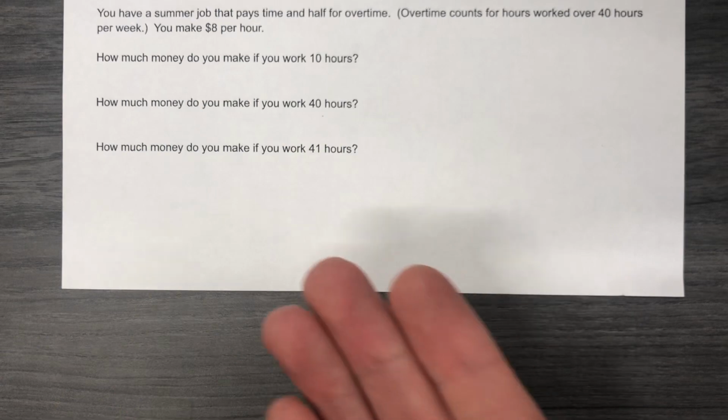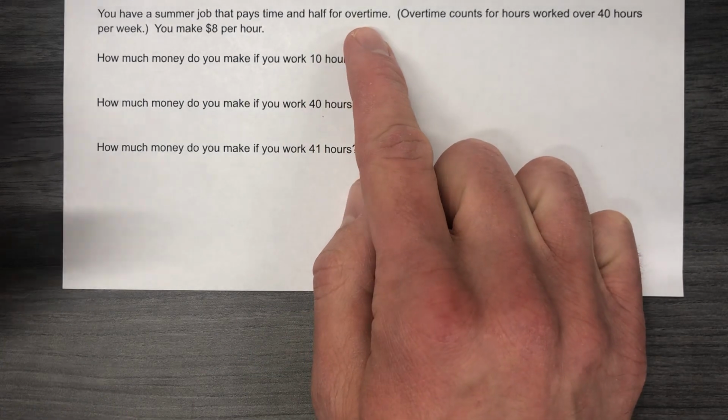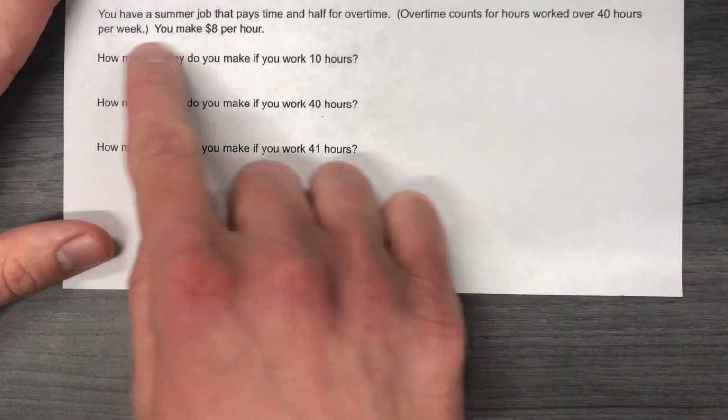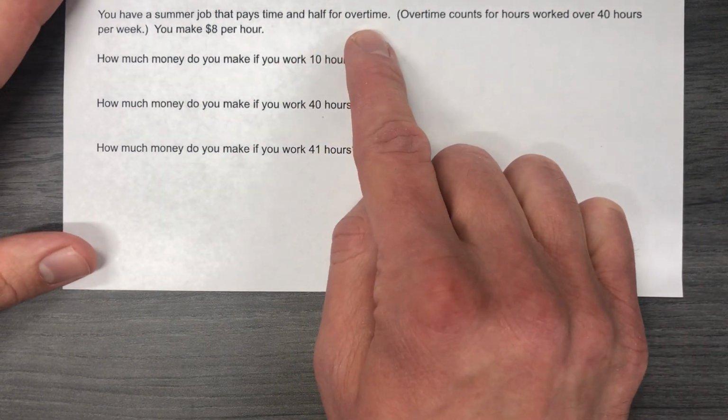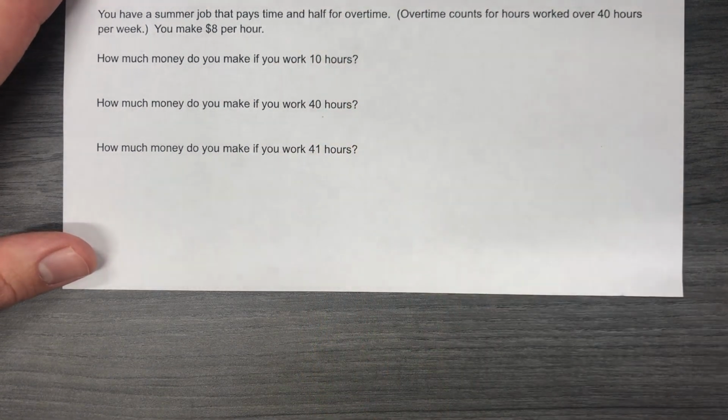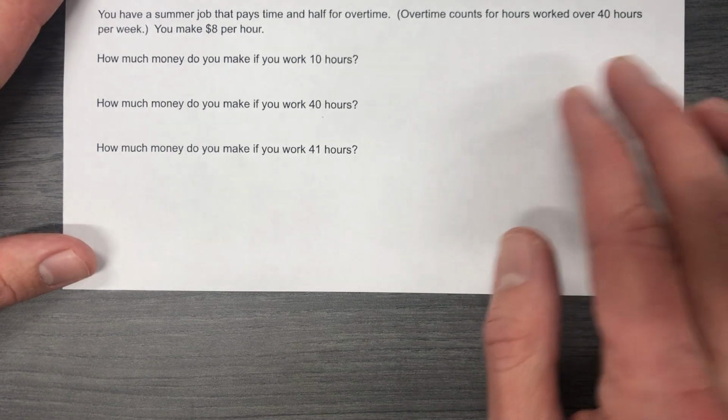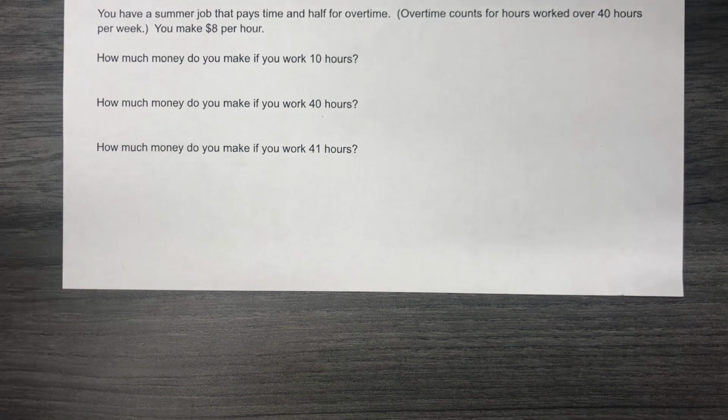So you have a summer job that pays time and a half for overtime. Overtime is the hours worked over 40 hours per week, because 40 hours is considered full time. Time and a half means that if I work an extra hour beyond that, then it's sort of like I worked an extra hour and a half in terms of my pay. We'll get to that in a second.